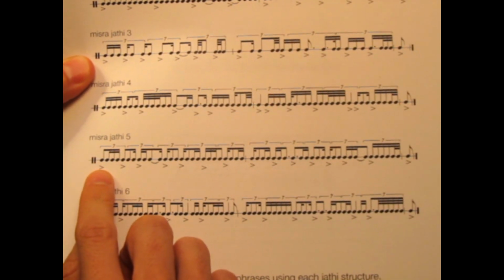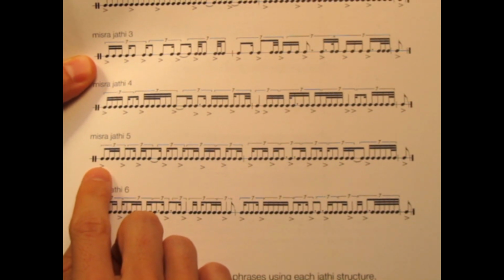And let's see what it sounds like actually with also out of context, in just groups of 5.